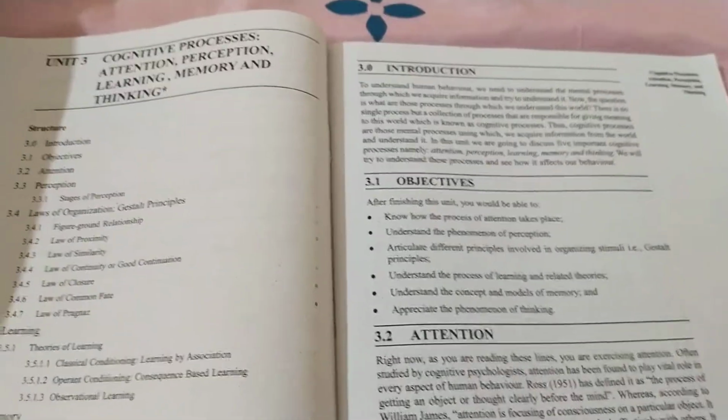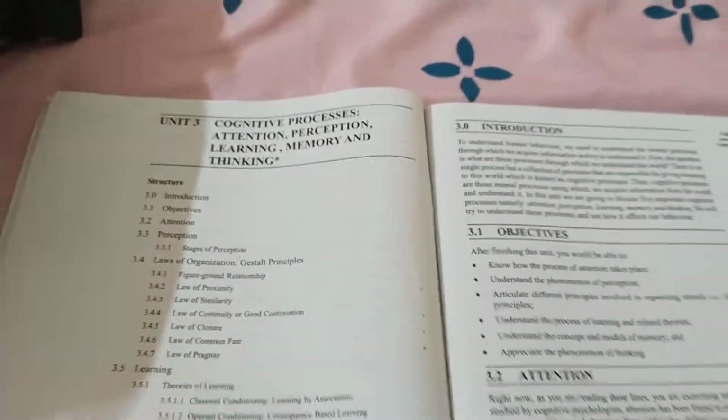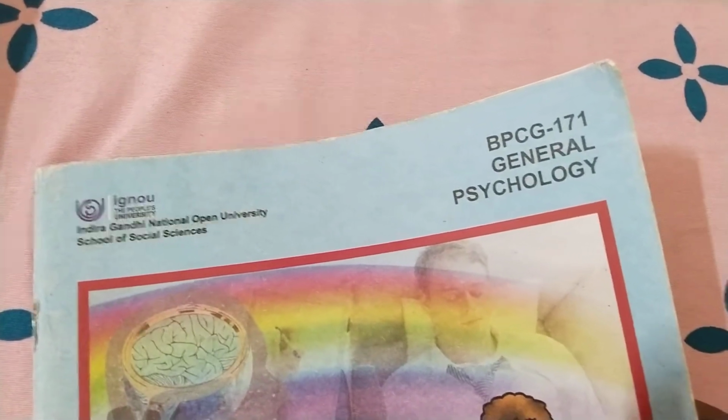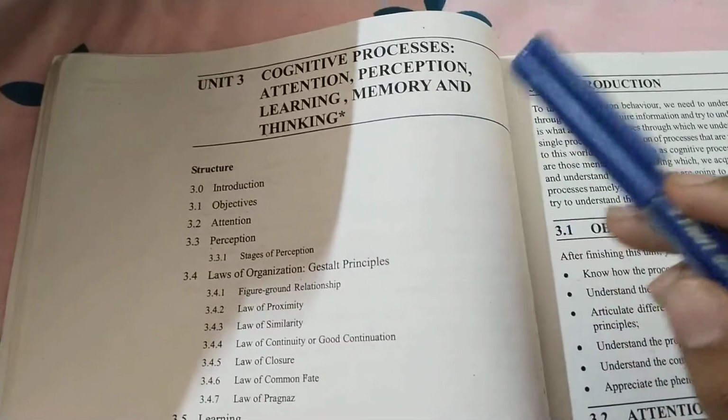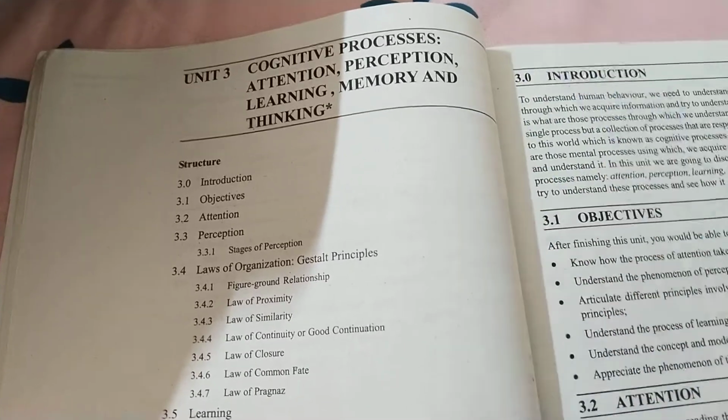Hello everyone. So today we'll be starting the third chapter of General Psychology from the BA course of IGNOU University, BPCG 171. The name of this unit is Cognitive Processes: Attention, Perception, Learning, Memory, and Thinking.